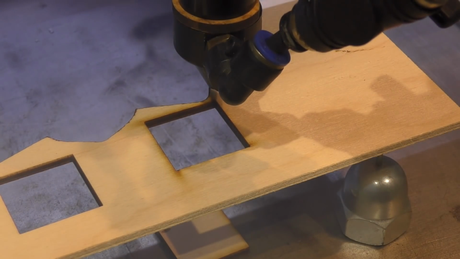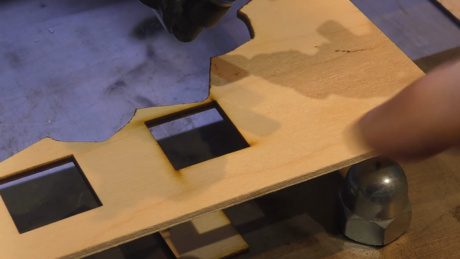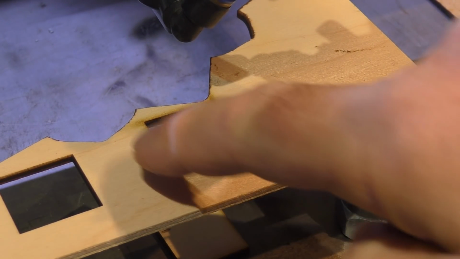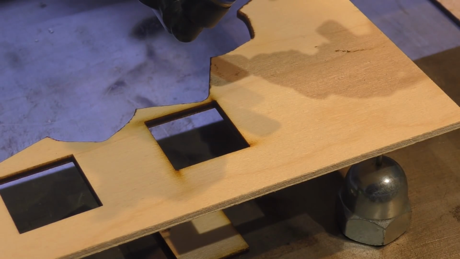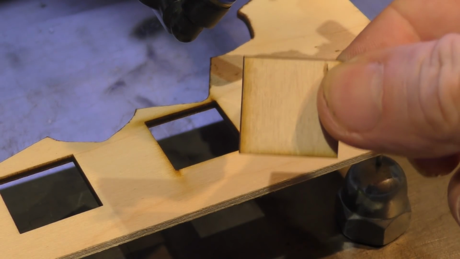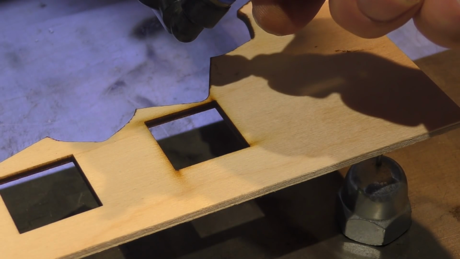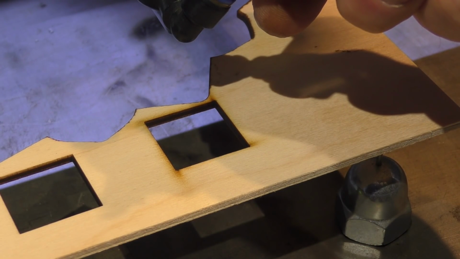Well, it still cut the square, but it's made a bit of a mess of it. Look, we've got burns at each corner where it's slowed down. And it has sort of left marks on the surface. So we do need more air assist than that. Let's find out where we've got to go to.